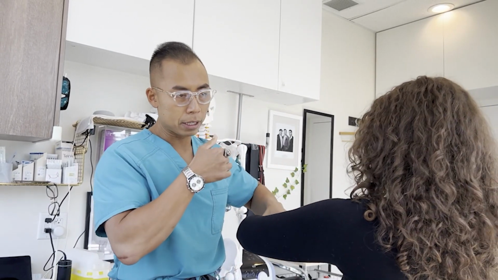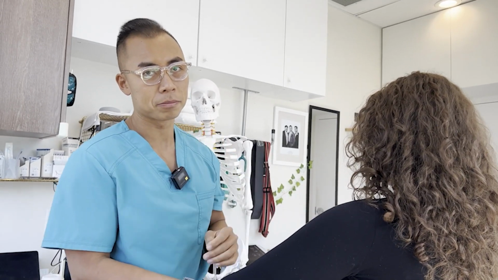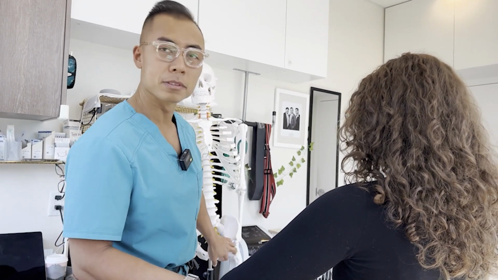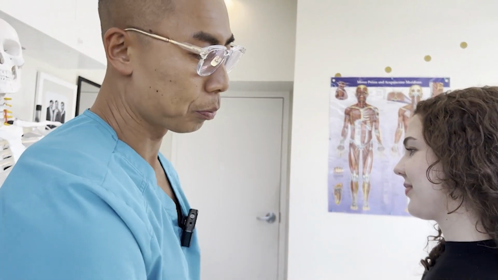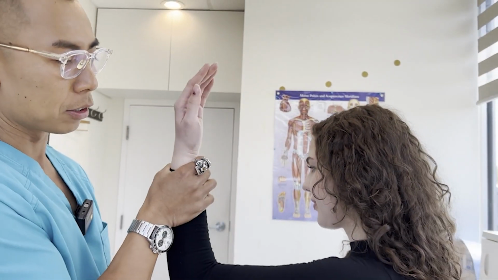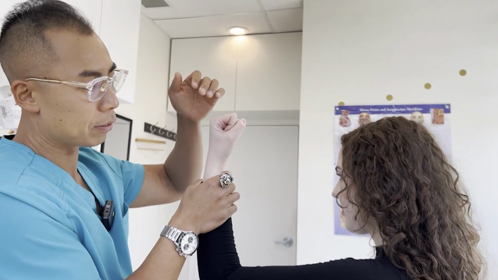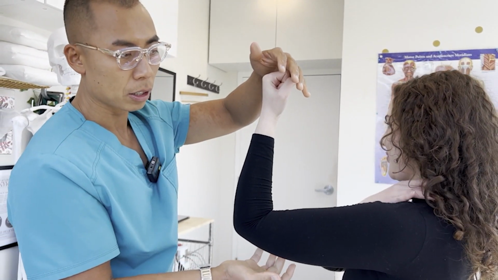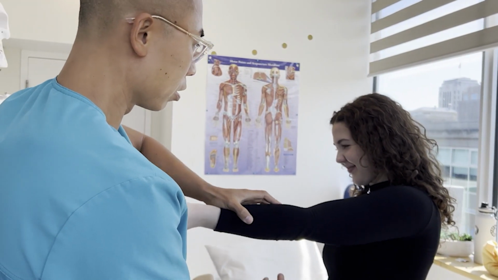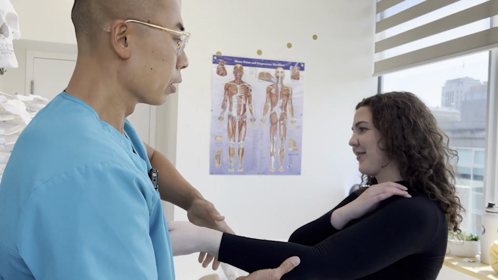Okay, so Marika does have some rotator cuff problems, but that's not our focus. The focus is the shoulder. Now, we're going to get her to do this one more time. Make a fist. Resist. Any pain at all? Right here. Okay, push. All right, any pain at all? Right here. All right, good.